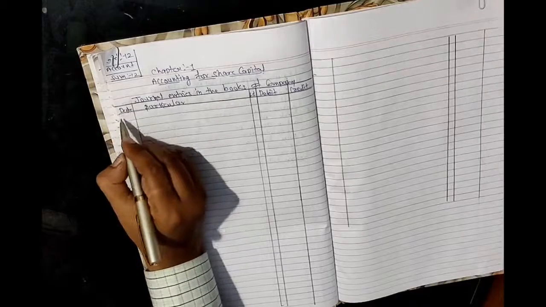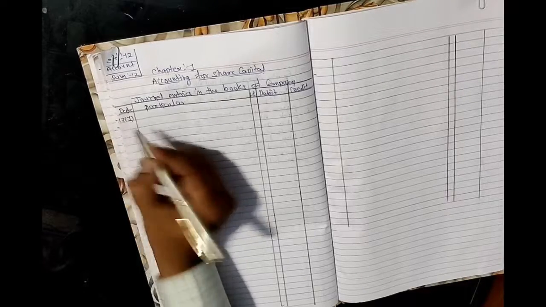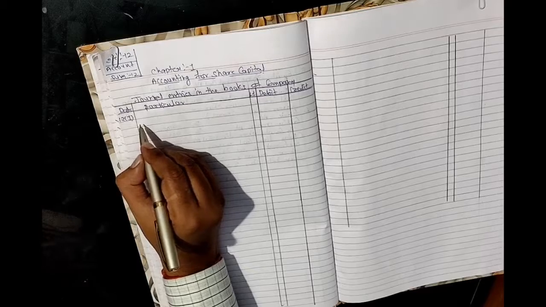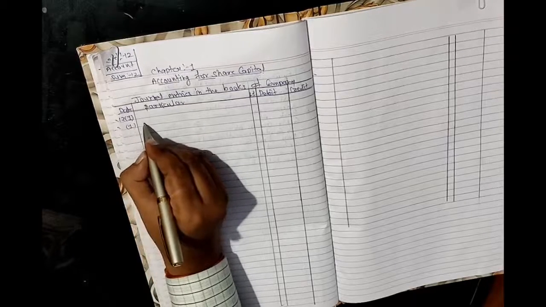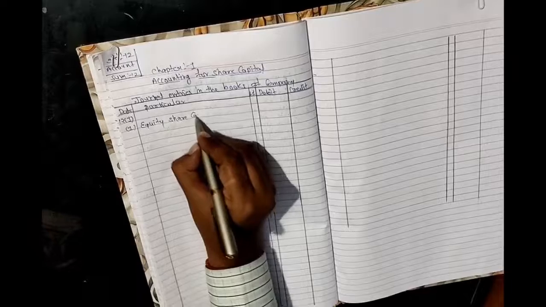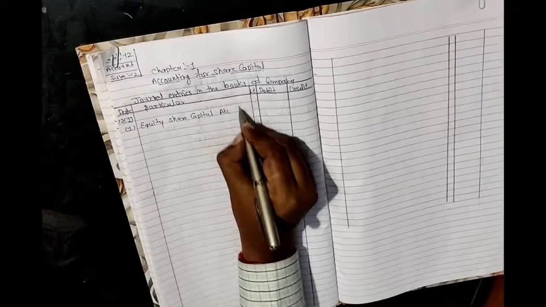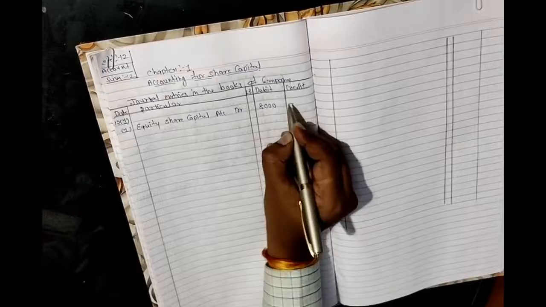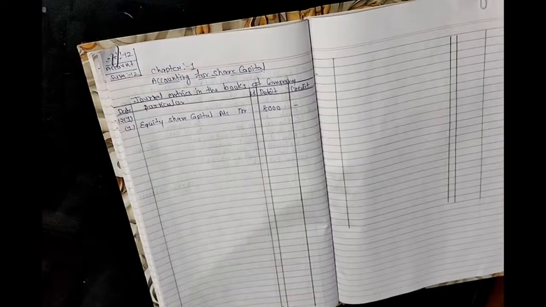First question number 12. The first journal entry will be at the time of forfeiture of shares. Equity share capital account debited. 800 shares at the rate of rupees 10 per share, it means 8,000. Then we have to write down the calls on which the amount is not received: for non-payment of allotment money 4 per share and call money 3 per share.